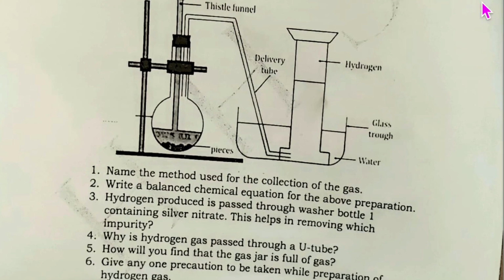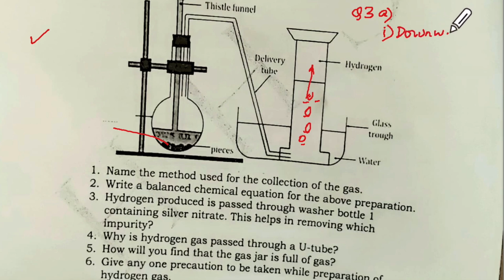All right, so everybody knows the lab preparation. You know what we take over here? We take zinc and dilute HCl, correct? Now, what is question number 3A, the first part? Name the method used for collection of the gas. The gas comes here, the water goes down and the gas goes up, correct? So what is the method? Downward displacement of water.